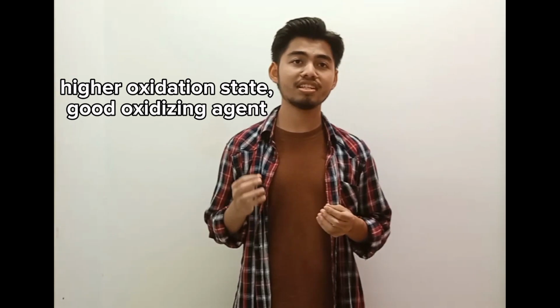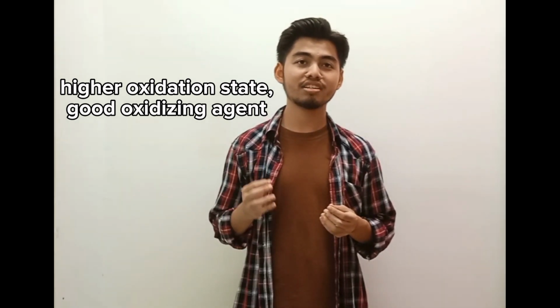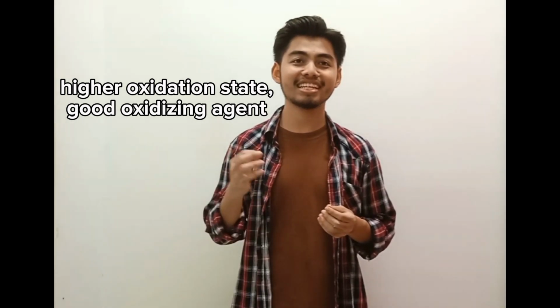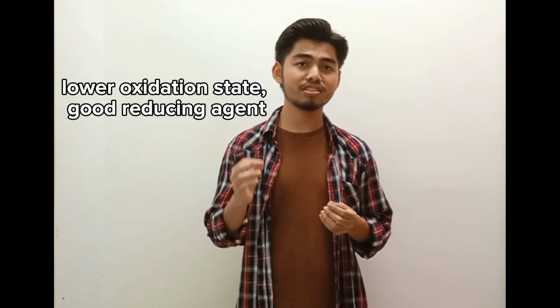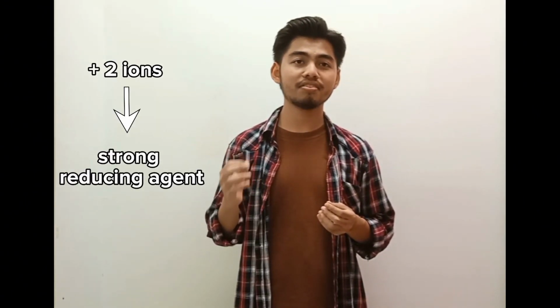Another property related to the stability of oxidation states is that ions in higher oxidation states tend to be good oxidizing agents, whereas elements in low oxidation states become reducing agents. Going across a period, the +2 ions start as strong reducing agents and increase in stability. Meanwhile, the +3 ions start at higher stability and become more oxidizing across the period.